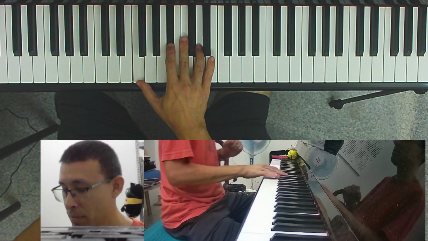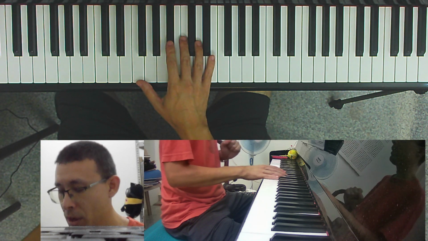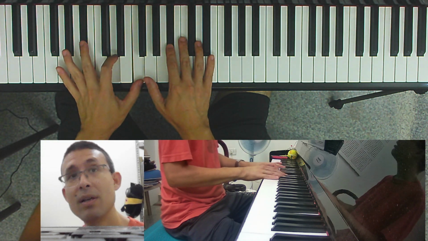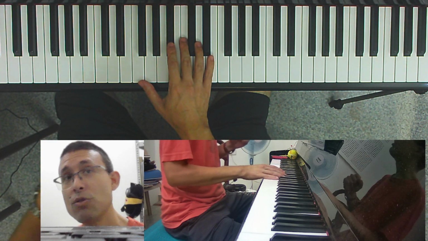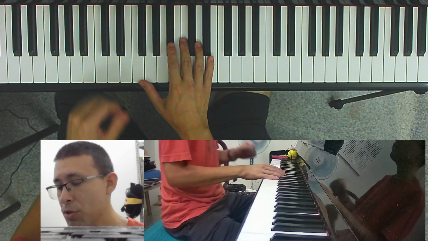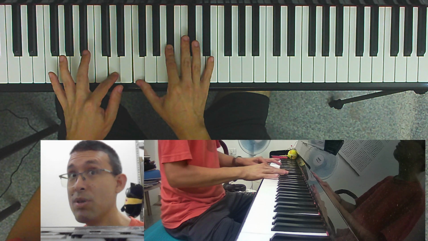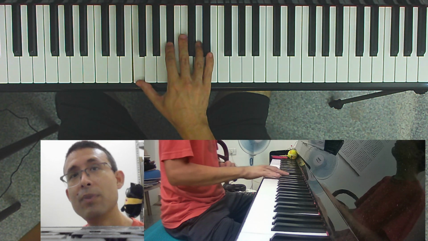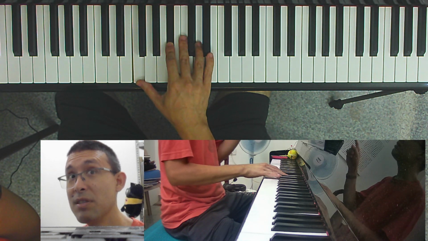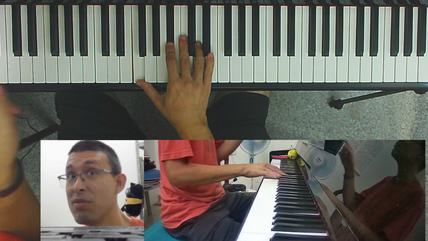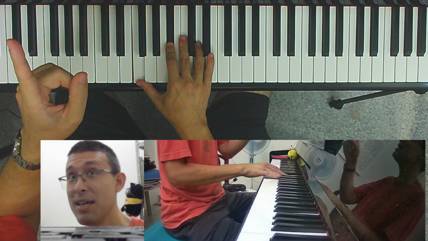That's what makes it second inversion. Or you can also think the fifth is in the bass. Some people might prefer thinking of numbers: 1, 3, 5, 3, 5, 1, 5 is in the bass, 5, 3, 1, 1, 3, 5, 5, 1, 3.